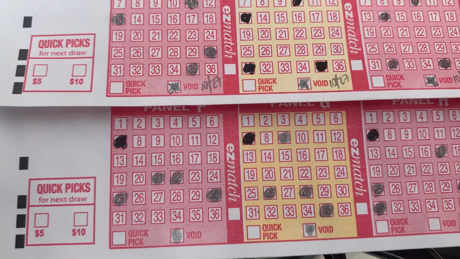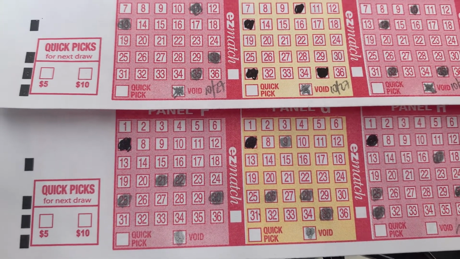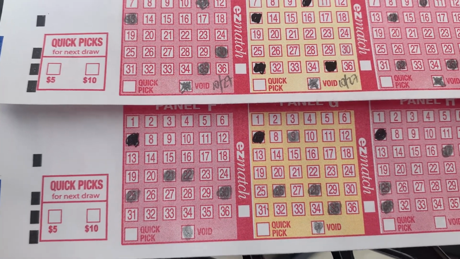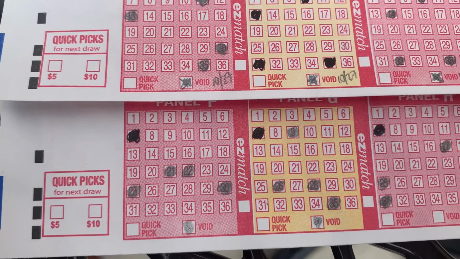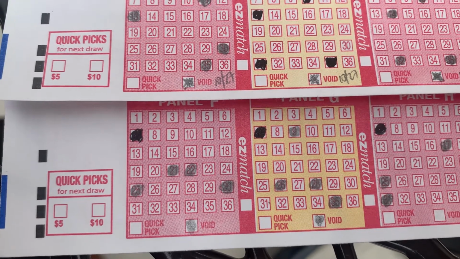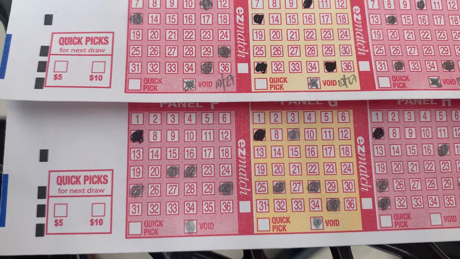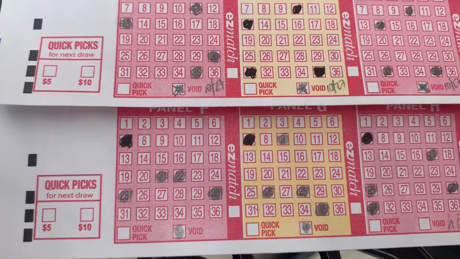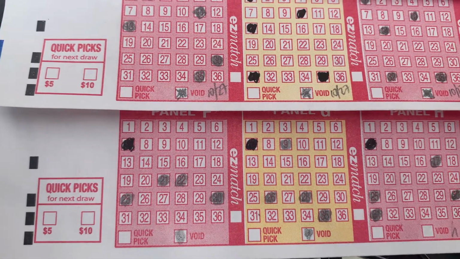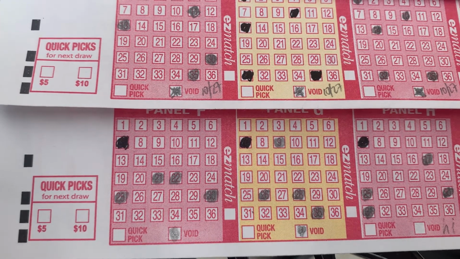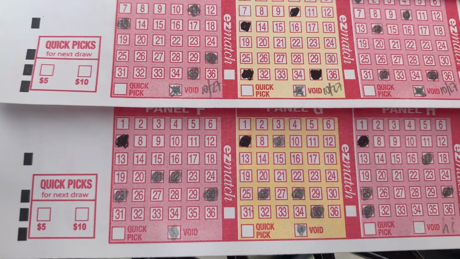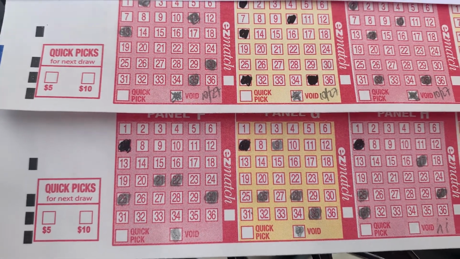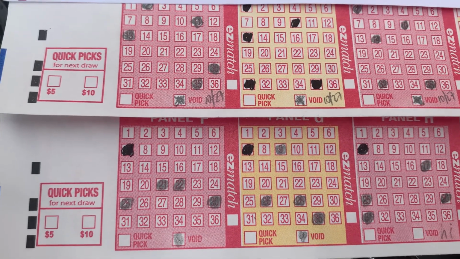So what happens is I use the void box because on certain drawings I don't expect a particular combination to be played. So for example, yesterday you had 35 played in the last position, right? So it is highly unlikely that it will come back the next day within the same position, even though possible, but most of the time it does not come back in the same position. So I would void those from the tickets that I normally play.